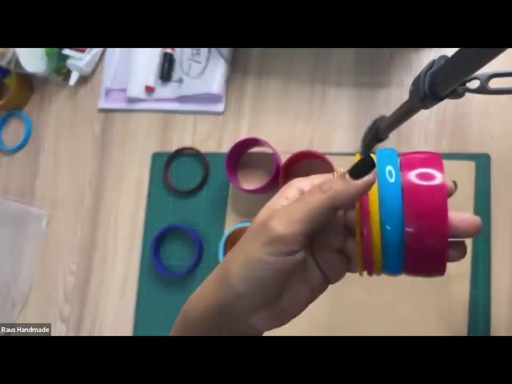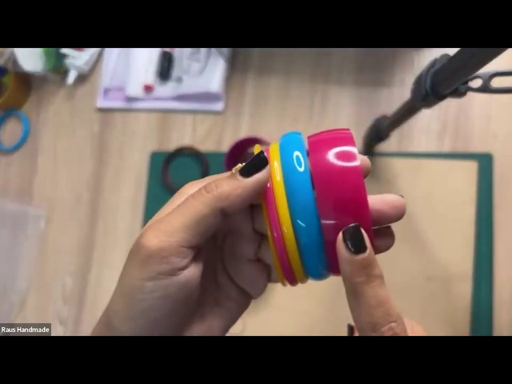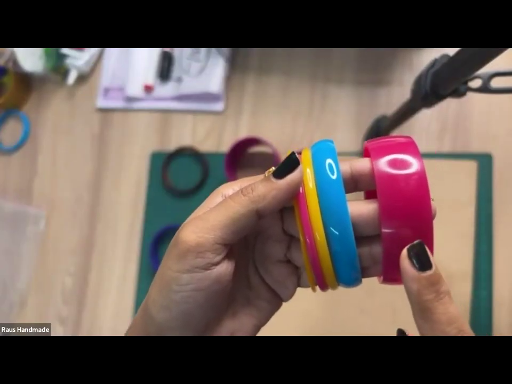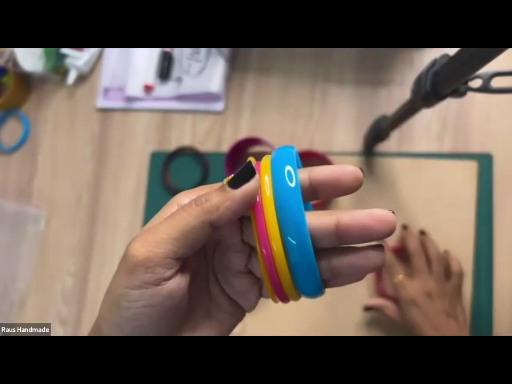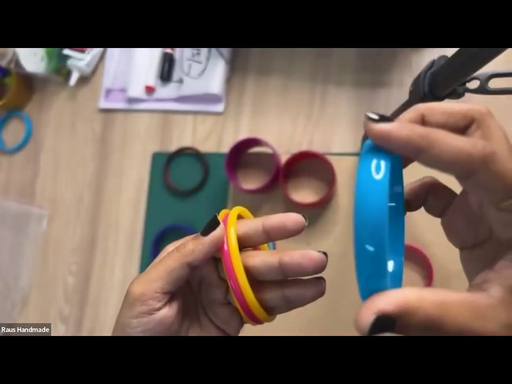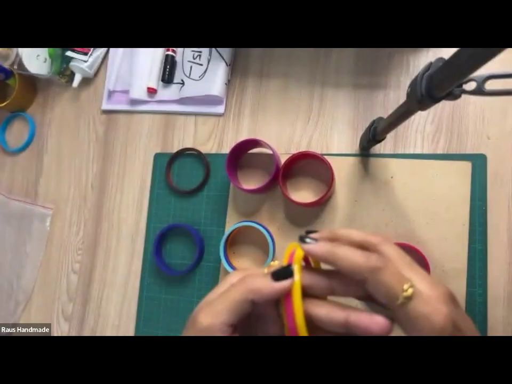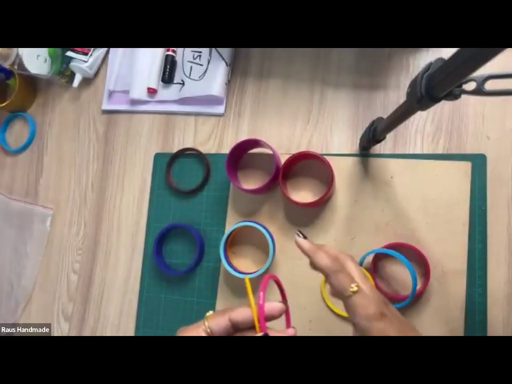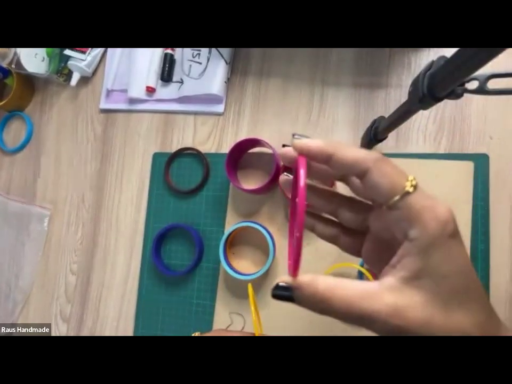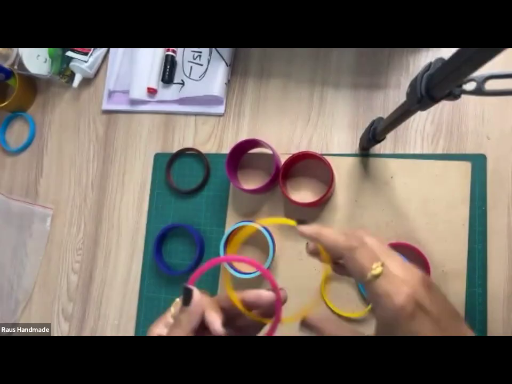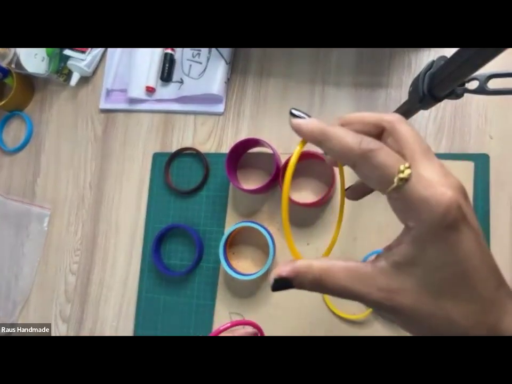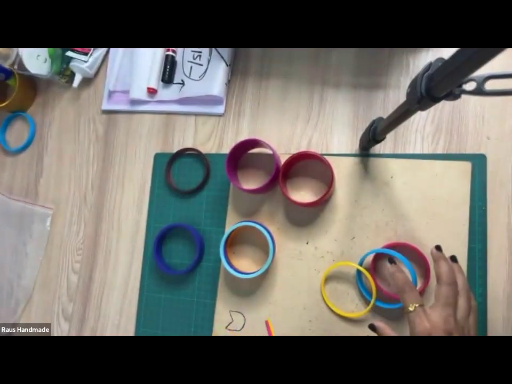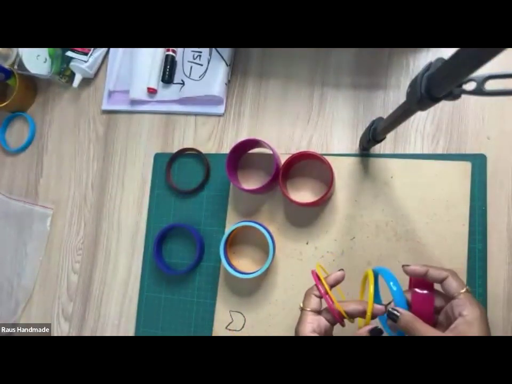These are a few sizes which are available in the market. The first one is called a one cut bangle. This is two cut bangle. This is four cut bangle, six cut bangle, and 12 cut bangle. All these sizes are available in both flat and normal bangles.